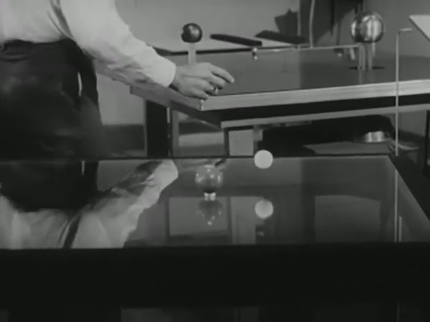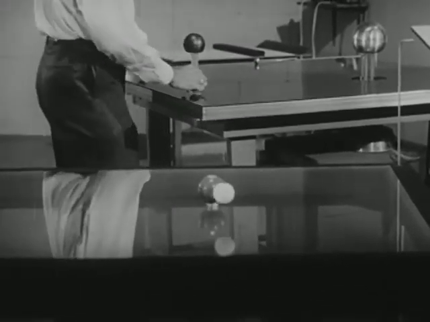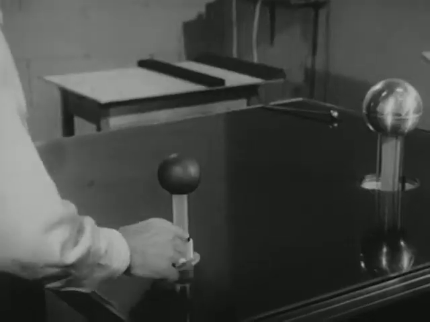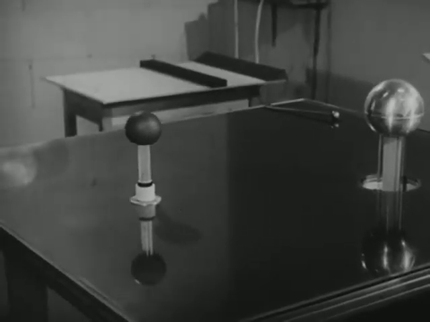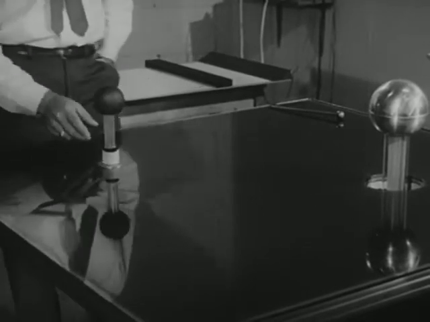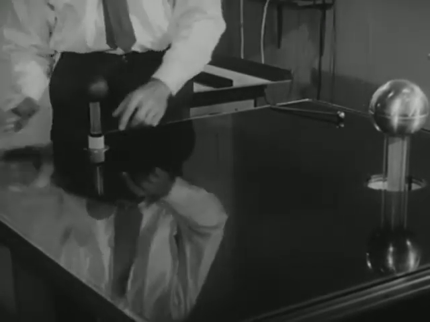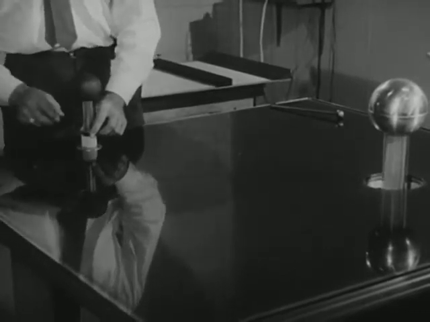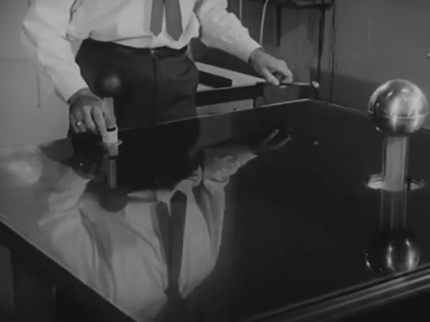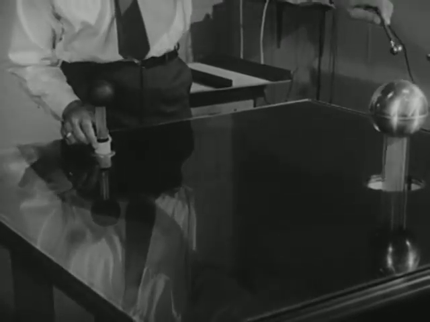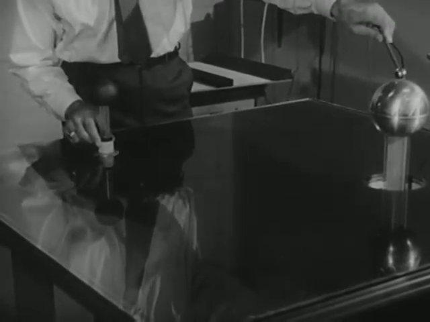Now this is a type of collision you may not have seen before. This is a very light, dry ice puck. It seems to be working all right. And this is a small Van de Graaff generator. Let's switch it on. When it's charged up, it has a large positive charge.